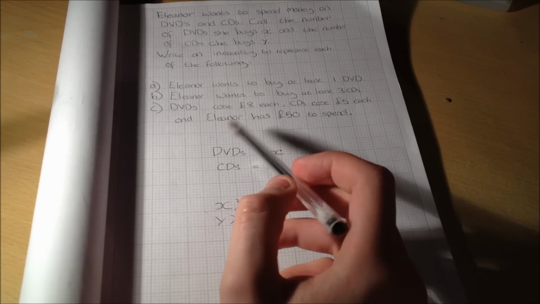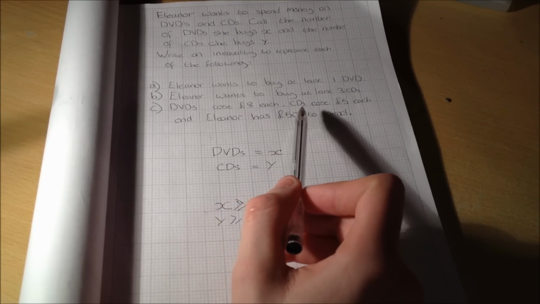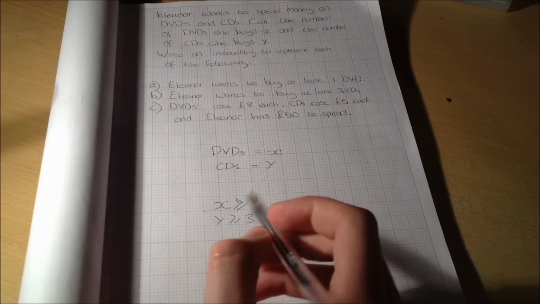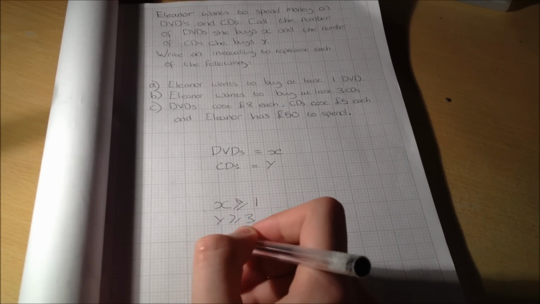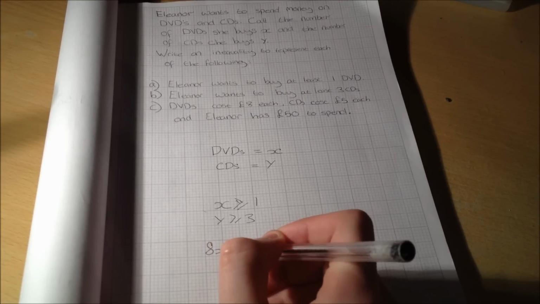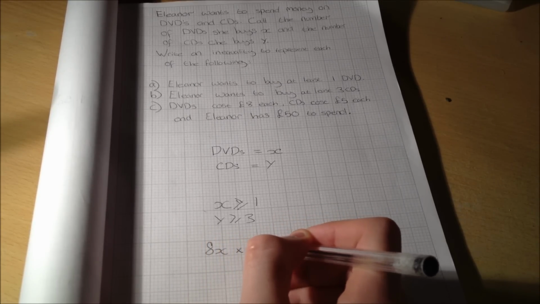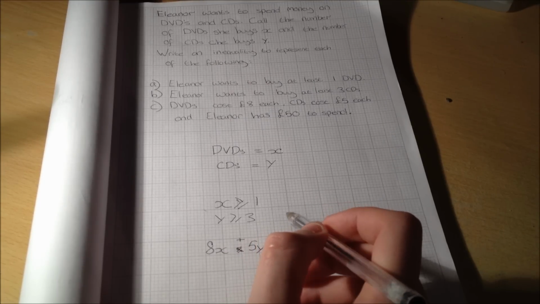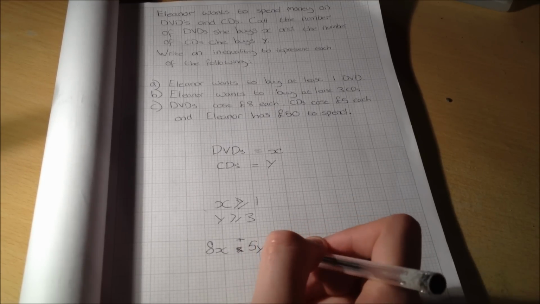Now for the second one, DVDs cost £8 each and CDs cost £5 each, and Eleanor has £50 to spend. So DVDs are X, so 8X plus 5Y can only be less than or the same as £50.